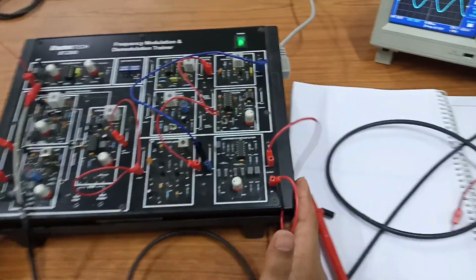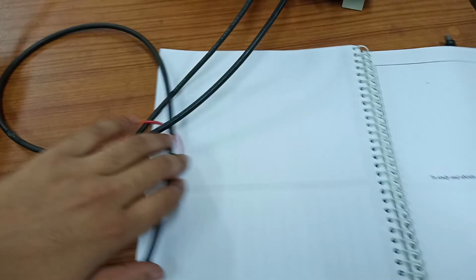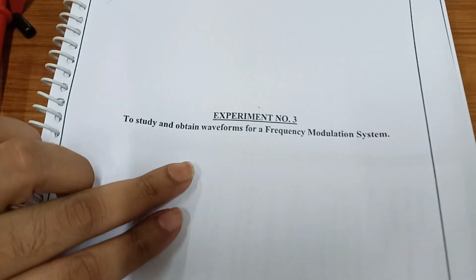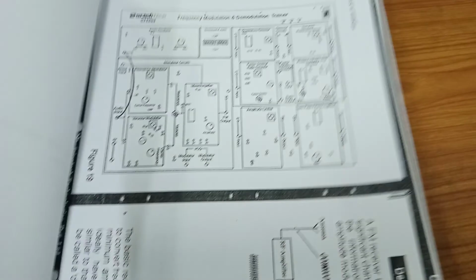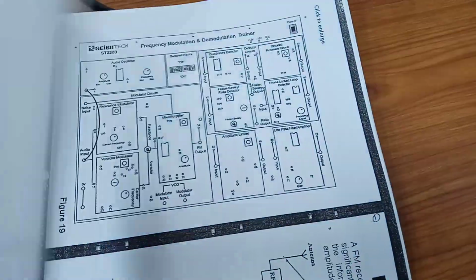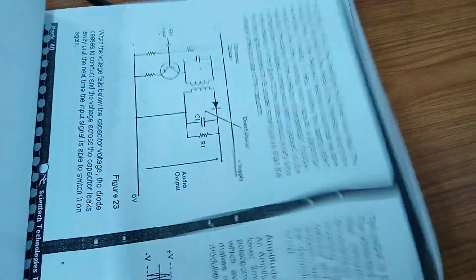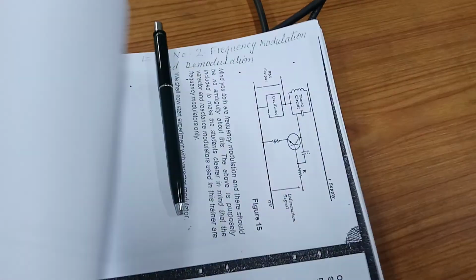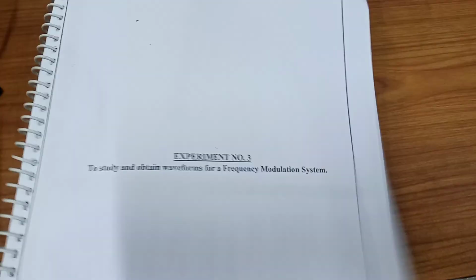In your lab manual also you can see, this is experiment number 3, frequency modulation system, and experiment number 4 is frequency demodulation system. So today we have performed 2 experiments. You can read other data from the manual also. The manual is quite lengthy and everything is explained. So this is what frequency modulation and demodulation is.